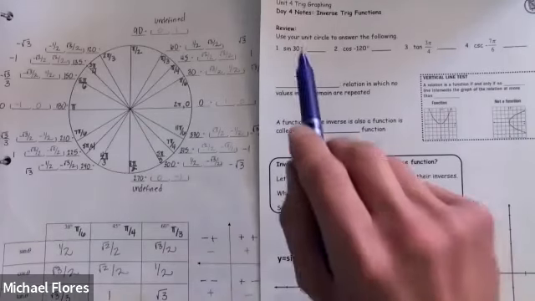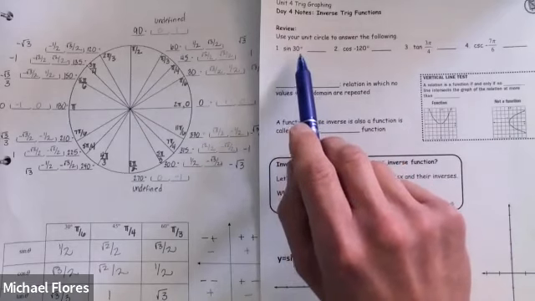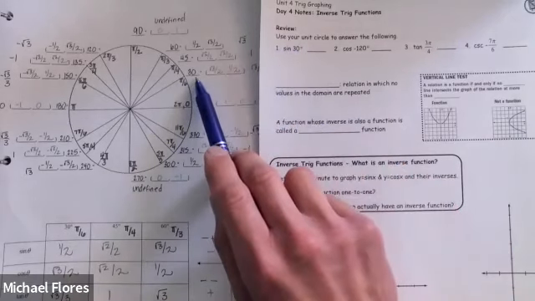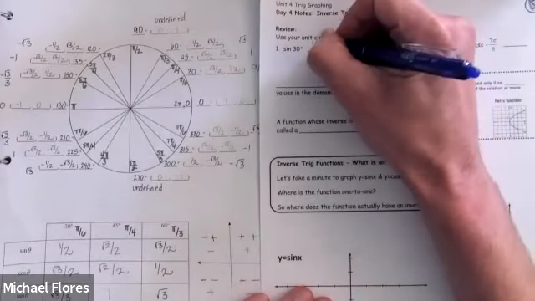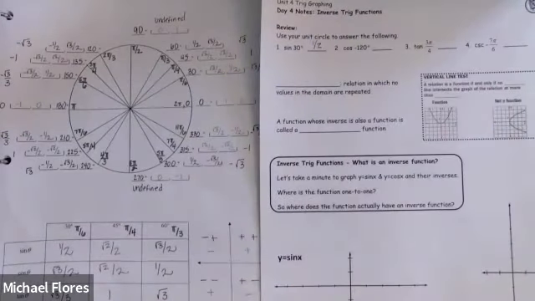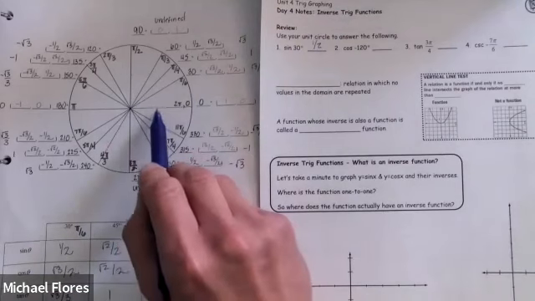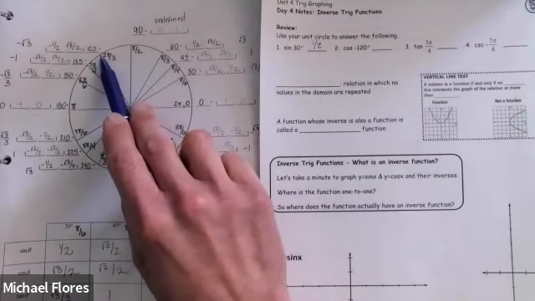If we needed to find the sine value at 30 degrees, we would go to our unit circle. Here's 30 degrees. Here's the sine value. If we needed to find the cosine value at negative 120, if you don't remember how to do those, remember, regular 120 degrees is here.